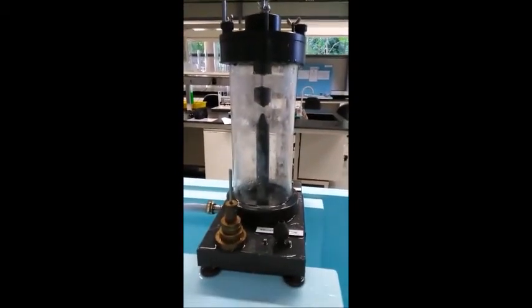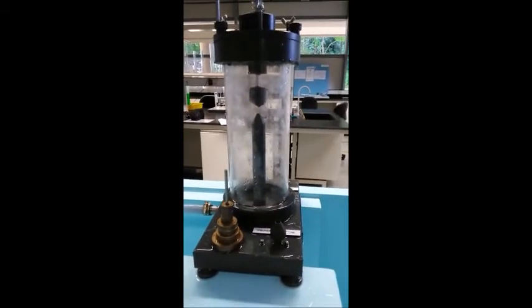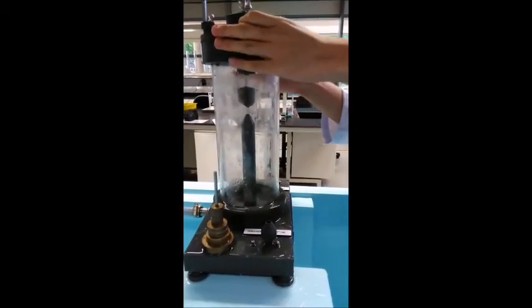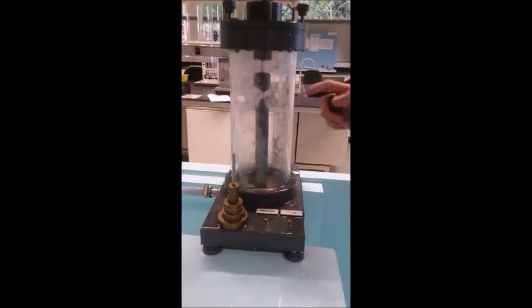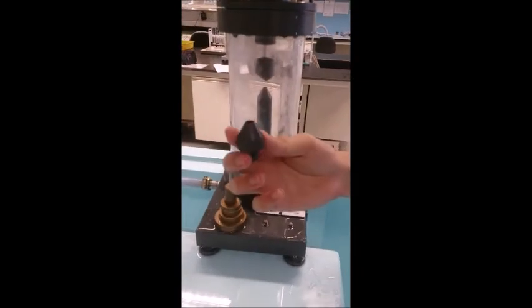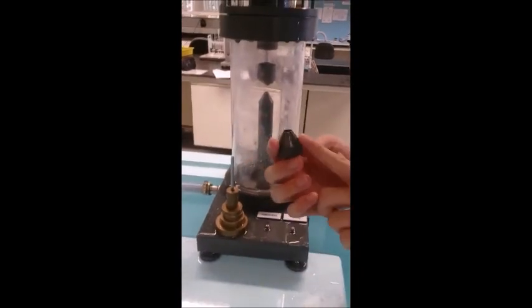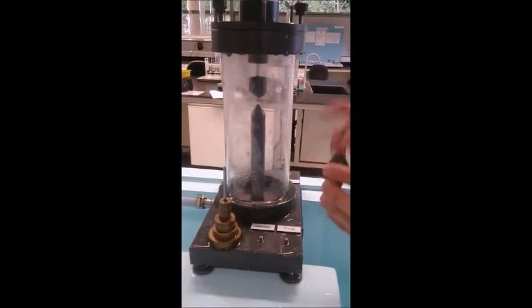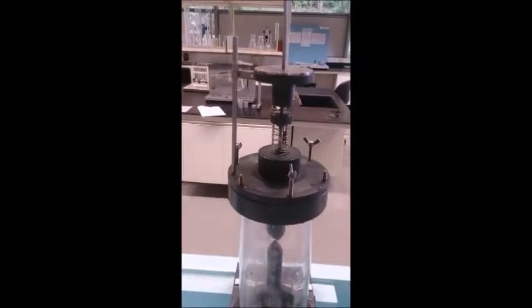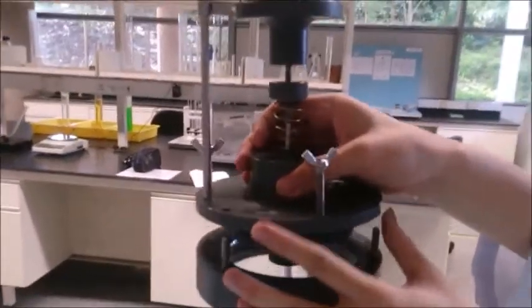In this experiment, we will be using a 5mm and an 8mm nozzle. The inside one is the 5mm nozzle. This one is the 8mm nozzle. For this nozzle, we'll be changing it after completing the experiment. The process is like this. We open the nuts here. Now we will open the platform.